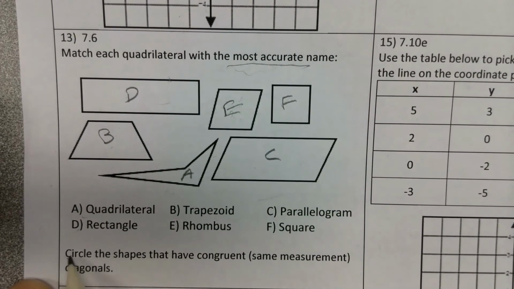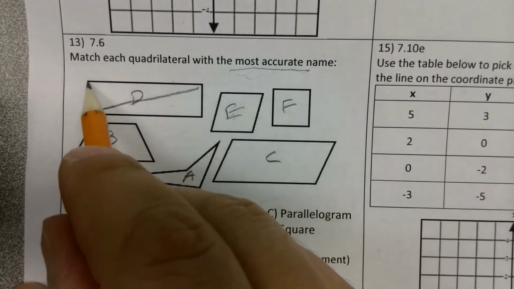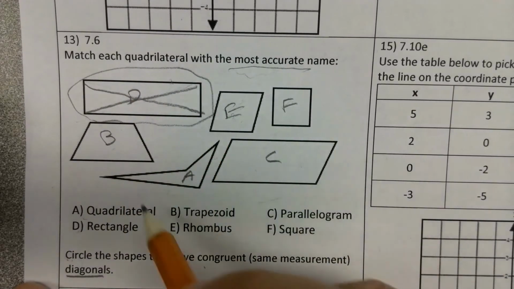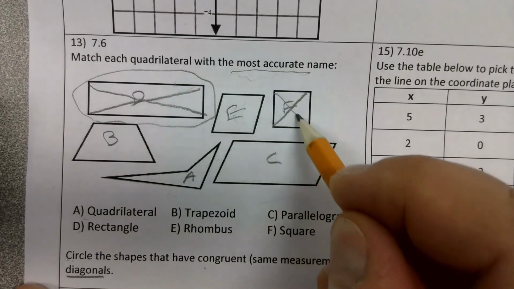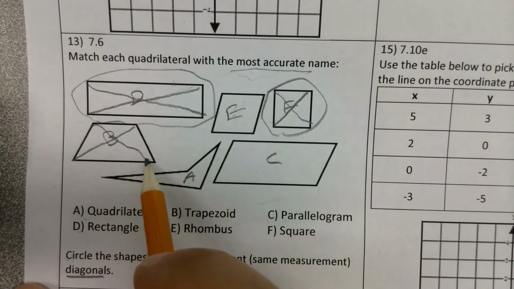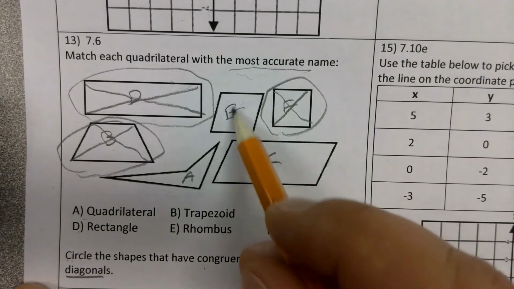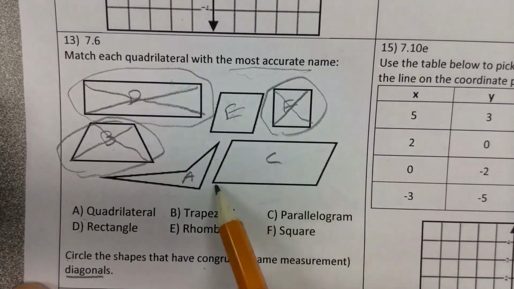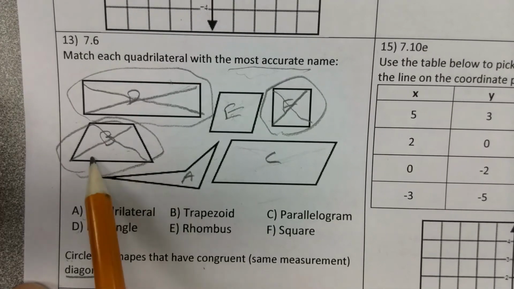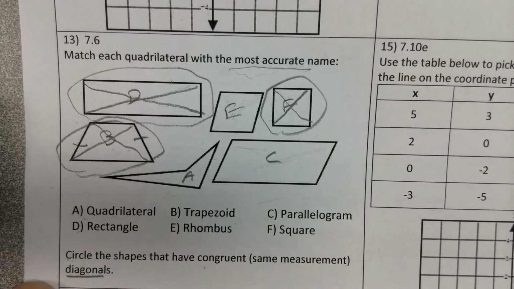Now it asks about congruent diagonals. Diagonals are going to be things like this, and those two diagonals would be the same. The diagonals here in the square would be the same. The diagonals here in this trapezoid will be the same. These have diagonals, but this one's going to be a little longer than that one. Same thing here. This diagonal is going to be longer than this one. Not all trapezoids have congruent diagonals, but this is an isosceles trapezoid, so it's kind of special. All right, moving on.